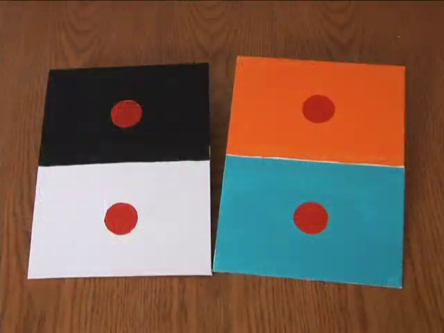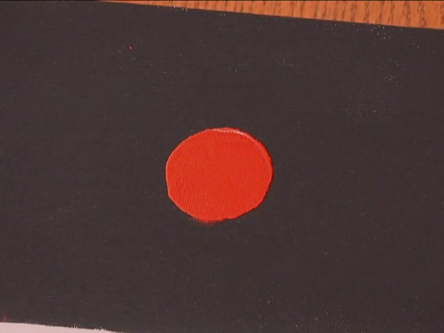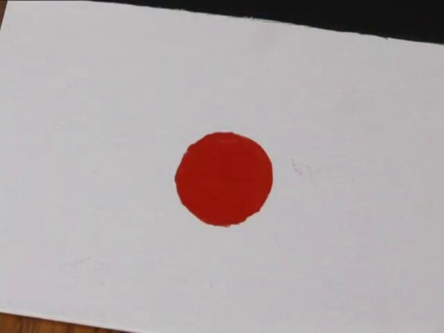To demonstrate this, take a look at these four red dots. The first one is set against a black background, which has a great amount of contrast and almost seems to float in front. The second one is set against a white background, which is considerably less brilliant and seems to set back into the whiteness.